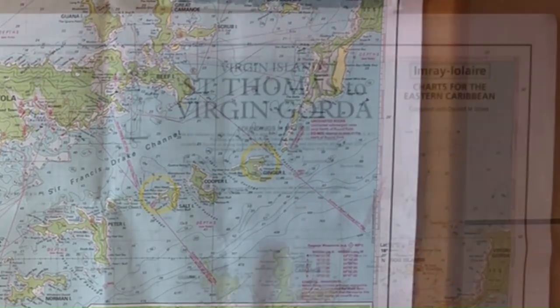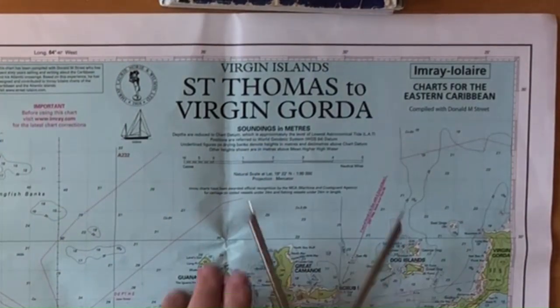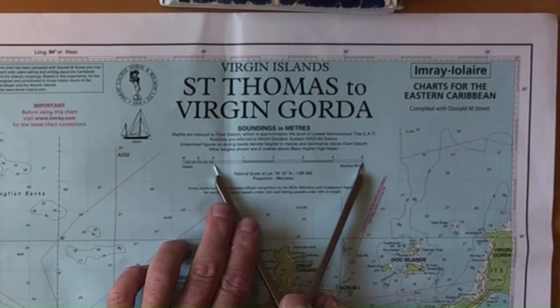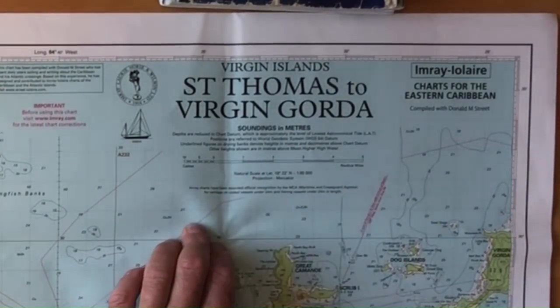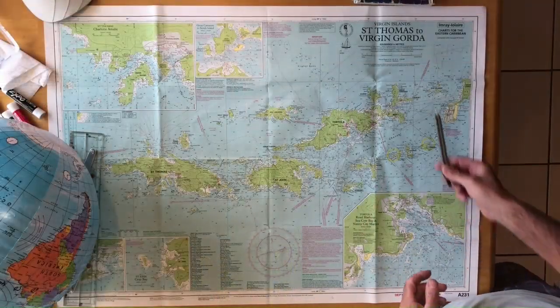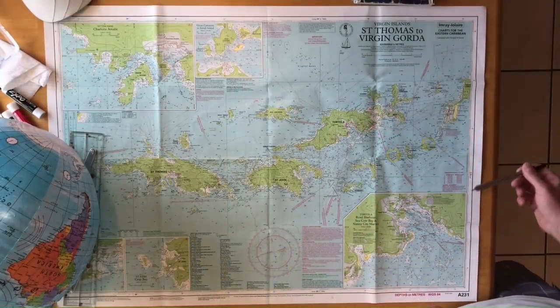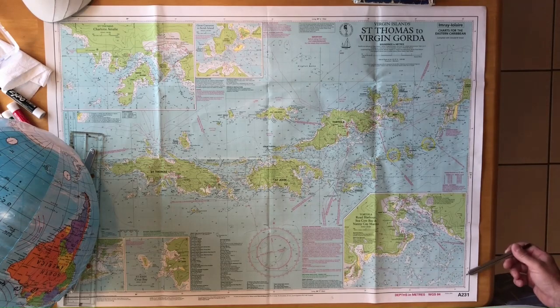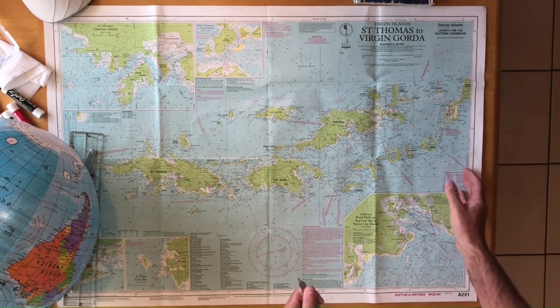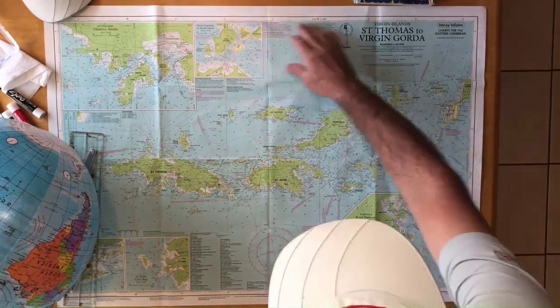So I've got my divider set up at 5 minutes of latitude, and I go to my scale, and lo and behold, it's exactly 5 nautical miles. So I don't have to go to the scale to measure distance. I can do that using the latitude scale. But I've got to use the latitude scale, not the longitude scale.